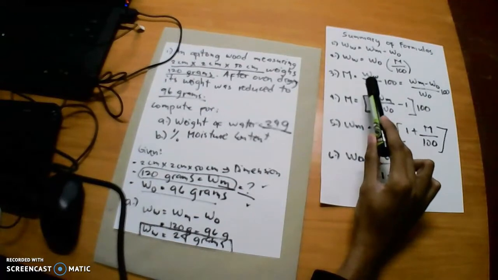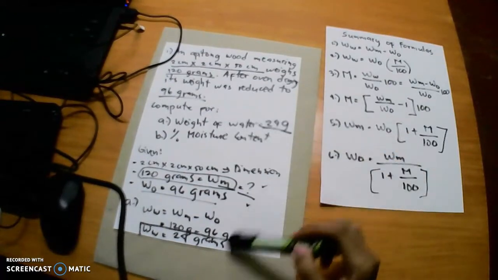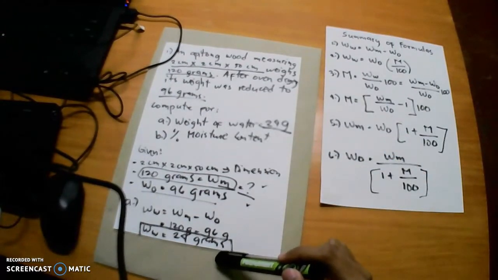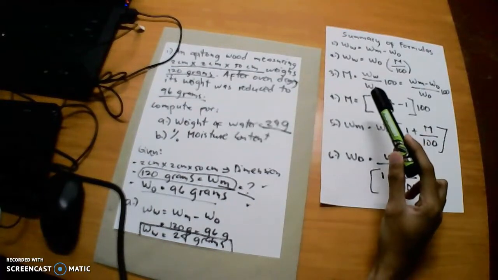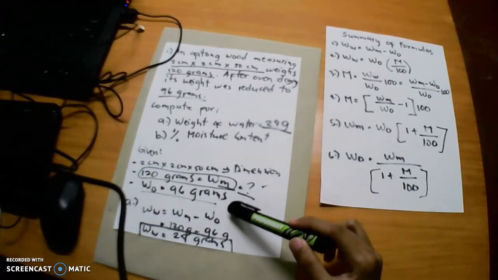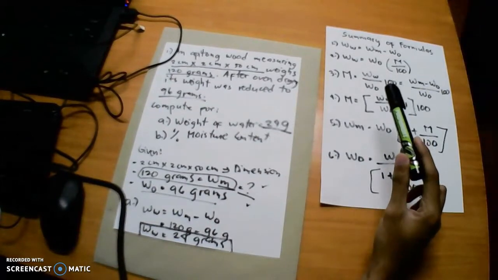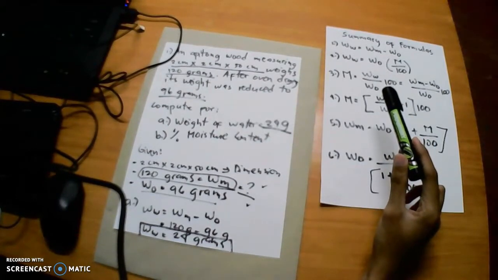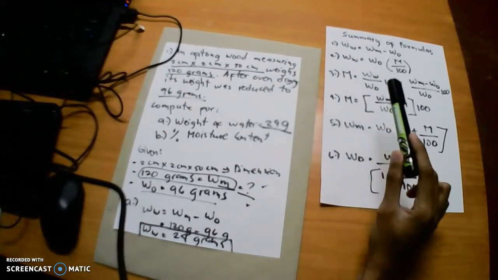Kita nimo, may na ba ka value sa weight of water? Check, may na 24 grams. May na ba ka value sa WO or oven dry weight? Check, may na 96 grams. Constant ang imo nga 100. So kani nga formula ang ato na gamiton.